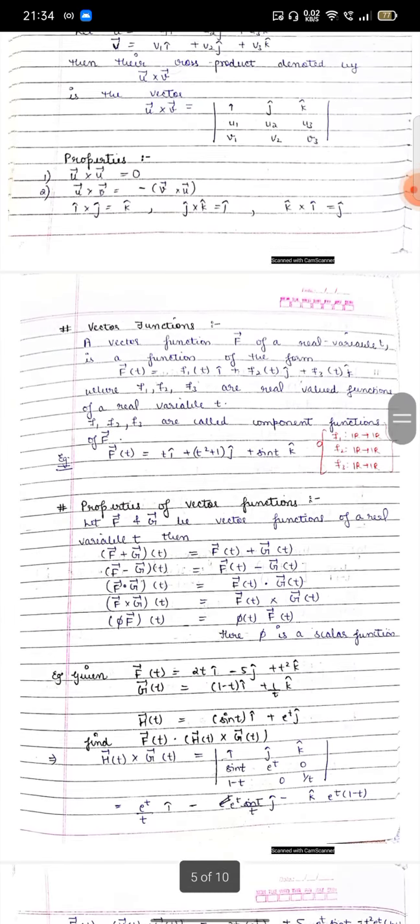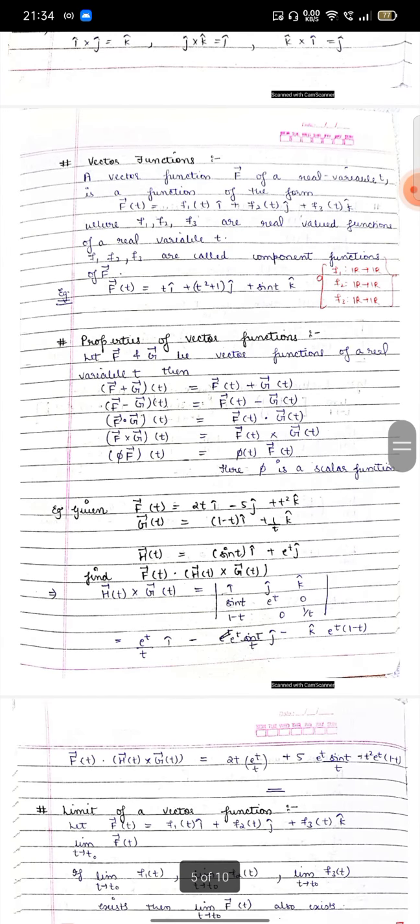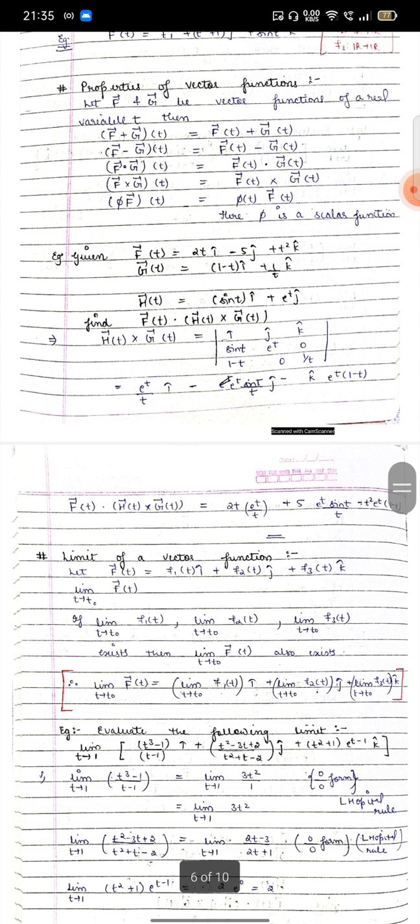Now we will learn about vector functions. Then a vector function f of a real variable t is a function of the form f vector t is equal to f1 t i cap plus f2 t j cap plus f3 t k cap, where f1, f2, f3 are real valued functions of a real variable t. f1, f2, f3 are component functions of f vector. f1 belongs to R to R, f2 also belongs to R to R, and f3 also belongs to R to R. Now example of f vector t is equal to t i cap plus (t square plus 1) j cap plus sin t k cap.